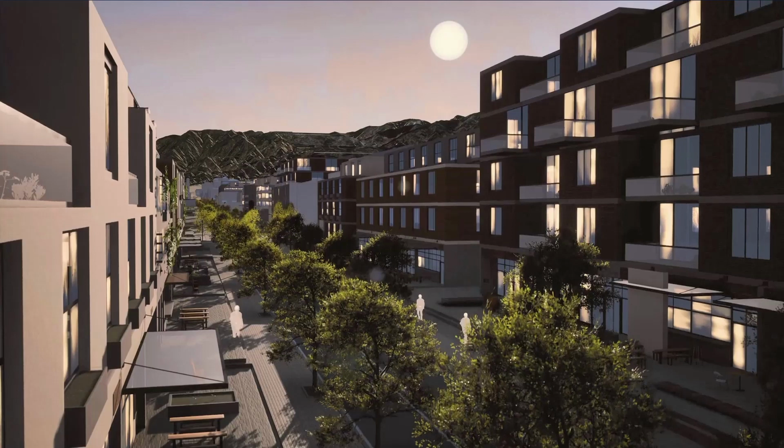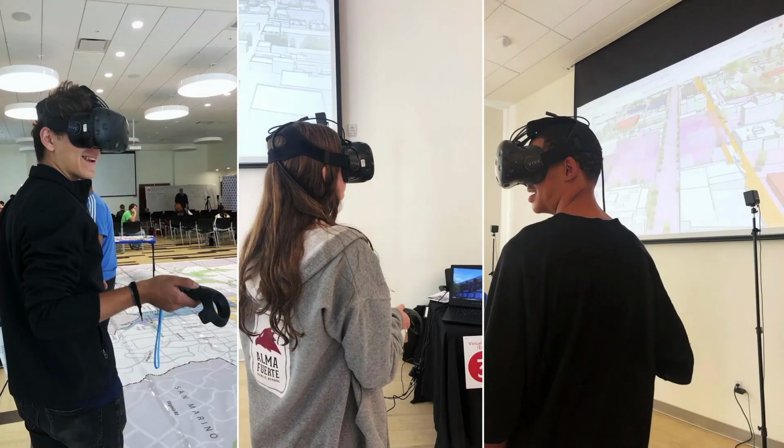But maybe that's not enough. Maybe what I want to do is submerge people in it, and we've been working with the city on giving them access to some of our VR technology, both the lightweight mobile VR in the form of ArcGIS 360 VR, which they're going to be using to do an exploration with the public to get feedback.